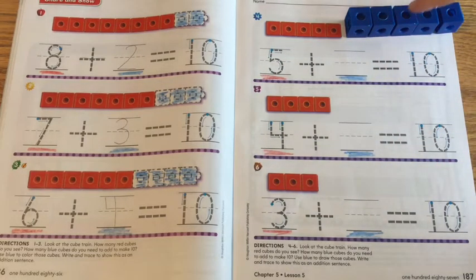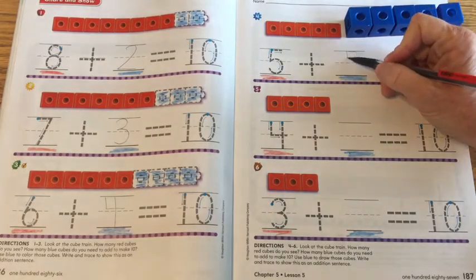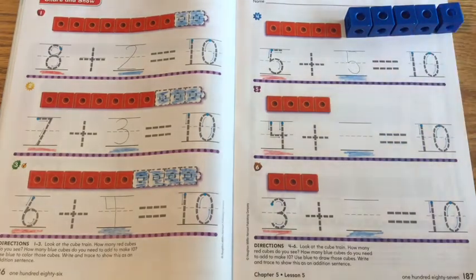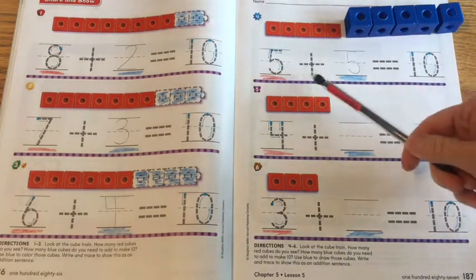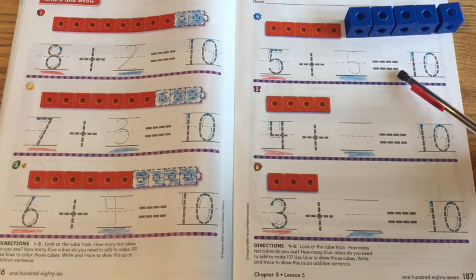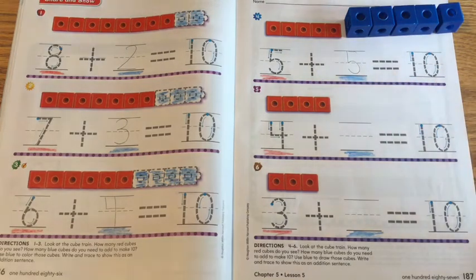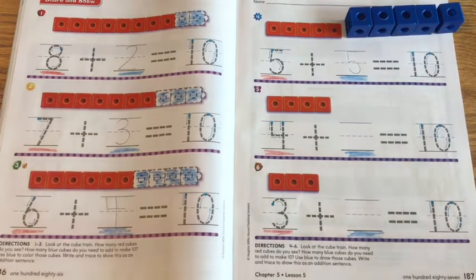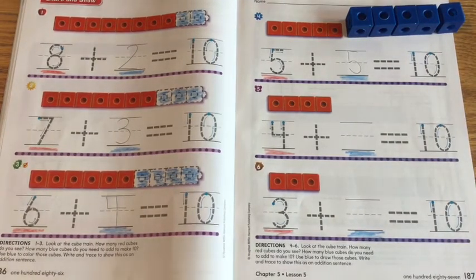1, 2, 3, 4, 5. Yes. Across, down, and around. That's 5 that I found. And what is 5 plus 5? What does that equal? Yeah, 10 in all. 5 plus 5 is the same as 10. 1, 2, 3, 4, 5, 6, 7, 8, 9, 10. There's 10 all together. Well done. Let's go to our next one.